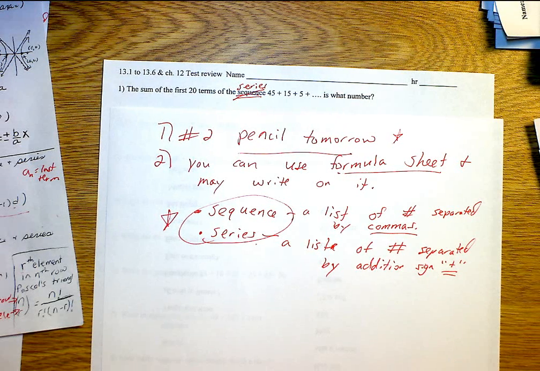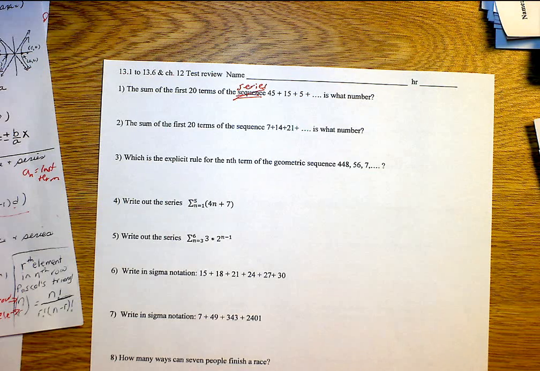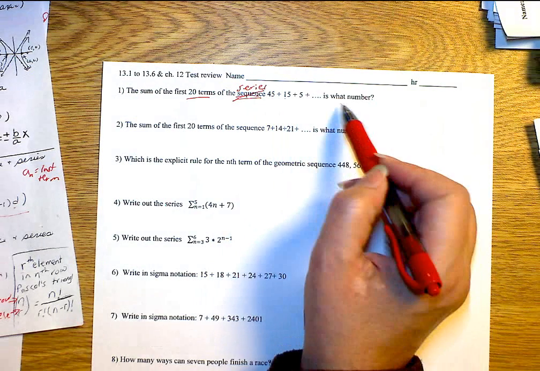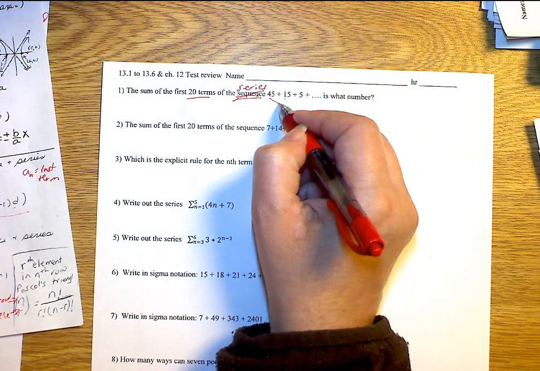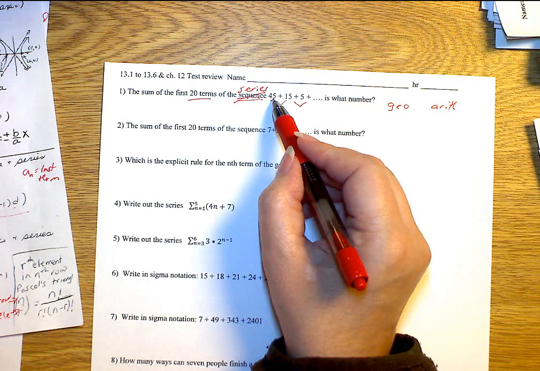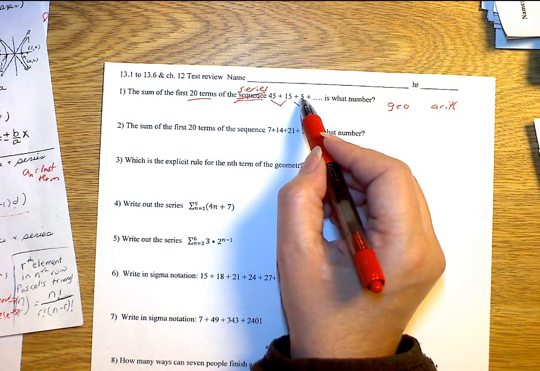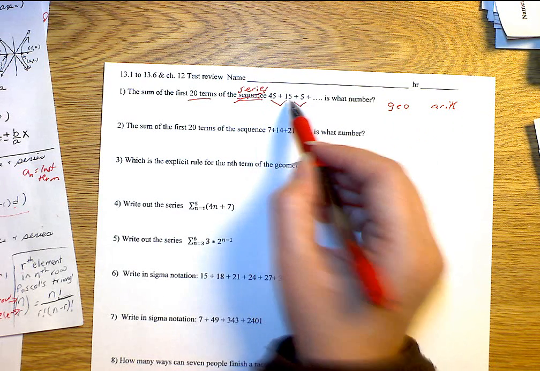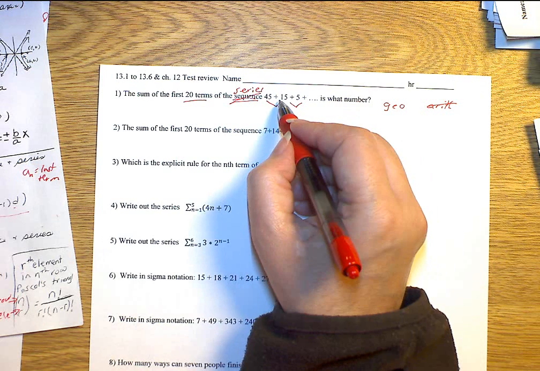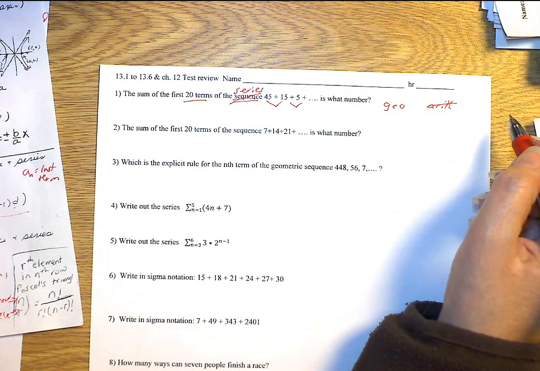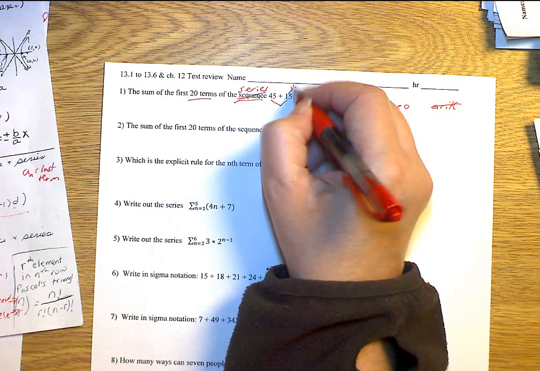Alright, with that said and done, let's begin. It says find the sum of the first 20 numbers of the series 45, 15, 5. So, is this geometric or arithmetic? That's your first question, always. How do you get from 45 to 15? How do you get from 15 to 5? If I were to add something, I couldn't get that same thing, so it's not arithmetic, it's geometric. How am I getting from 45 to 15, and 15 to 5? Dividing by 3, or multiplying.